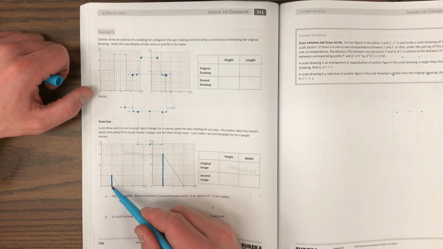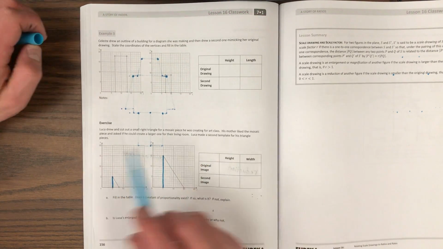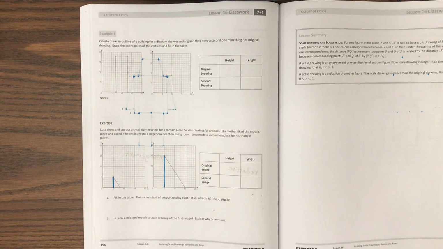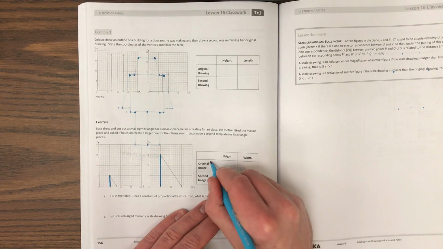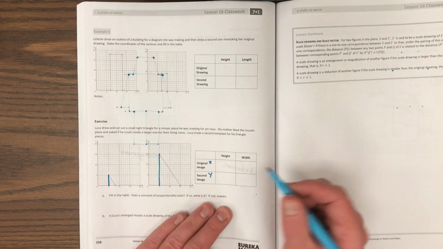And so if we call, well, let's read the words here, because the words will help us figure out which of these triangles they want us to consider the original, which would be our x values, and which one is the second or the new image, which would be our y.